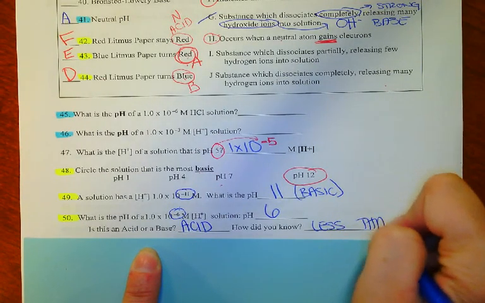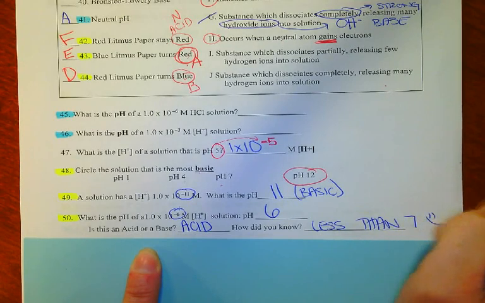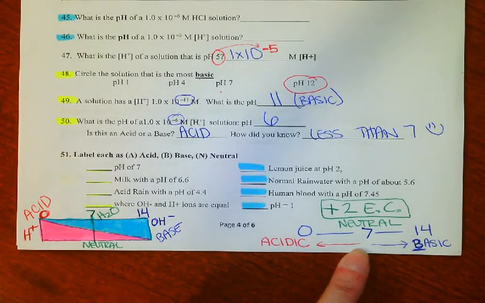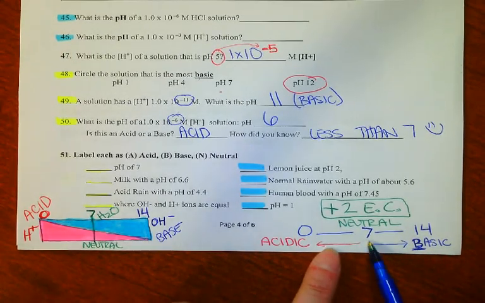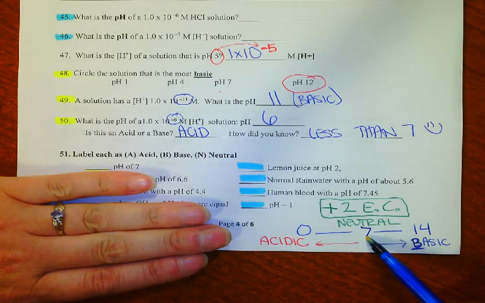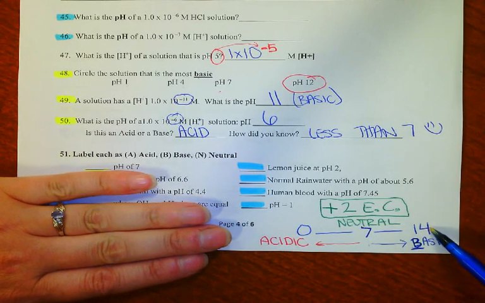Okay. Down at the bottom, for our extra credit, if you go ahead and write this down at the bottom of page 4, just this side, I'll give you 2 points extra credit. That's showing neutral in the middle, 7. Big is basic towards 14, and the closer to 0 you are, the more acidic you are.